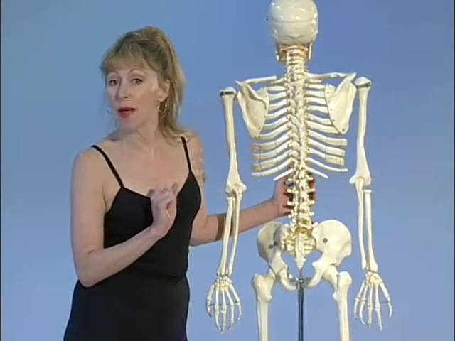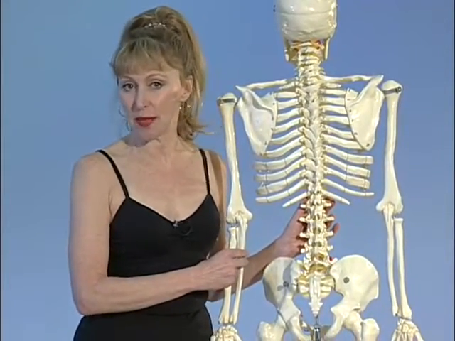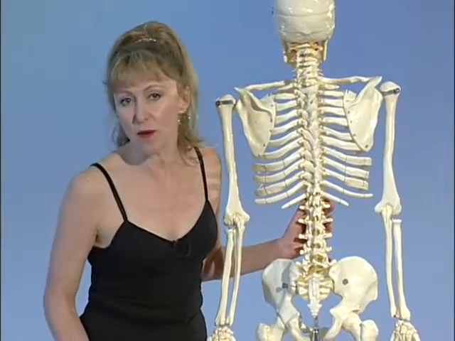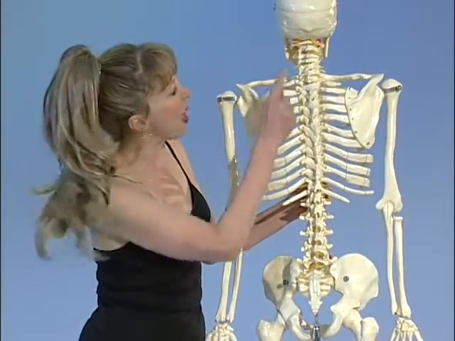Remember I said at the beginning of the portion where we started talking about muscle, that one of the properties of muscle is that it's irritable. Now remember what that means? It means it responds to electrical stimuli. And where does that electrical stimuli come from? Well, it comes from the nerves. Where do the nerves come from? Well, let's look at the spine here.